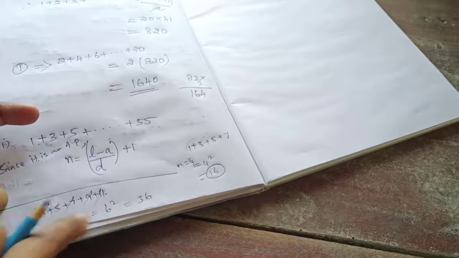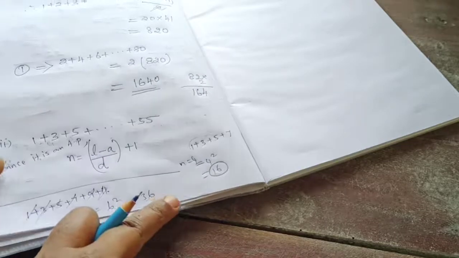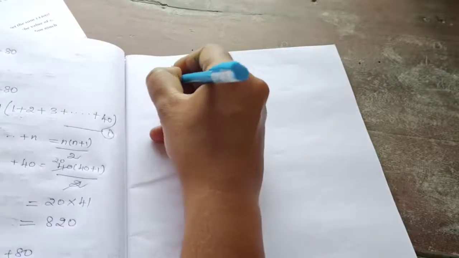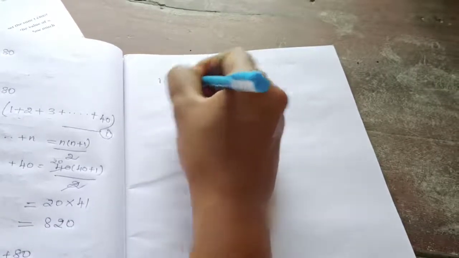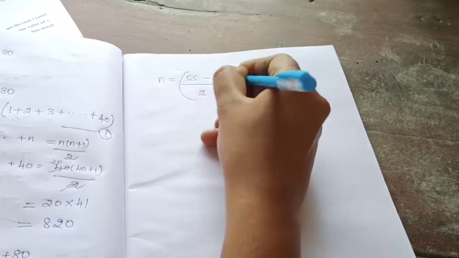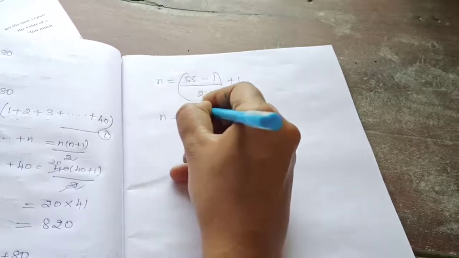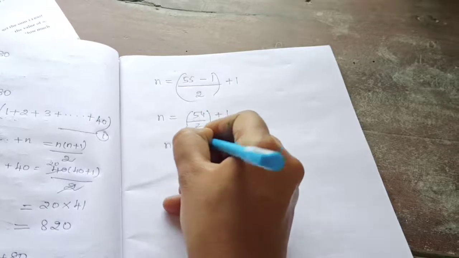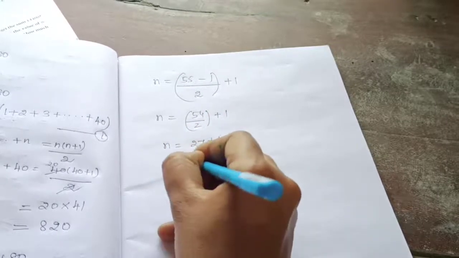After finding the number of terms, you can use the formula. Got it, students? So, listen here. n is equal to last term minus first term by common difference, plus 1. So n is equal to 54 by 2 plus 1. n is equal to 27 plus 1. n is equal to 28.